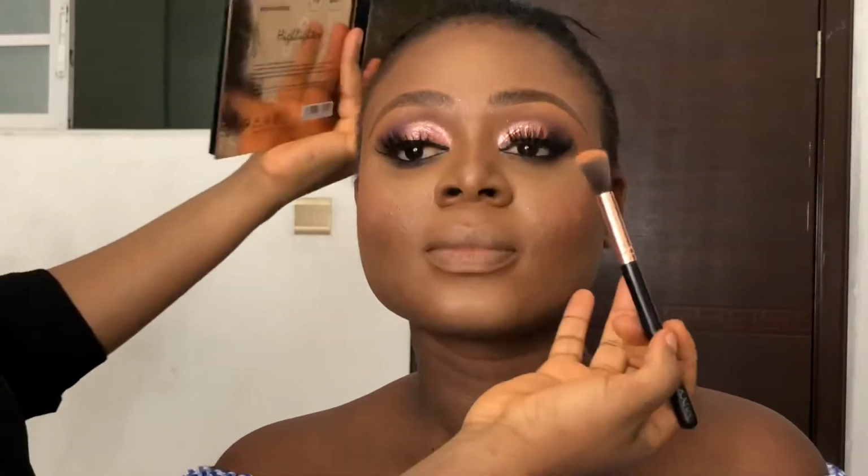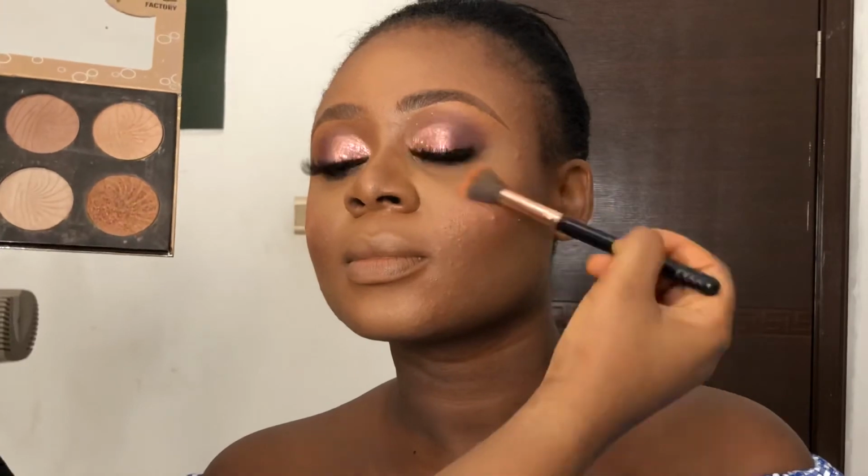So using this Milani baked blusher in the shade, I can't remember the shade exactly, but that's what I used next before using my highlighter, and this highlighter palette is from Makeup Factory.